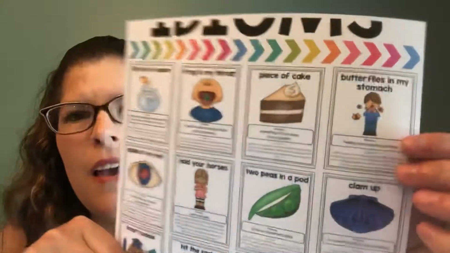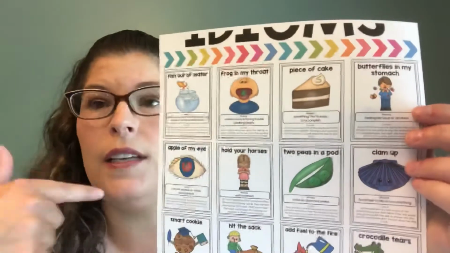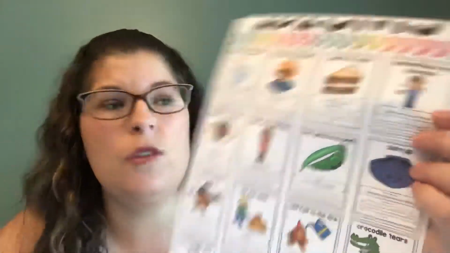A fish out of water. Does it actually mean a fish is out of water? No, that's someone who is participating in something outside of his or her normal activities. Frog in my throat. Does that mean I have a frog in my throat? No, that means someone having trouble speaking clearly. What about a piece of cake? Oh, that's a piece of cake. Am I literally eating a piece of cake? No, I'm doing another activity that might seem easy to accomplish.